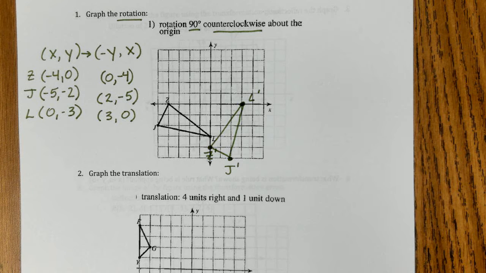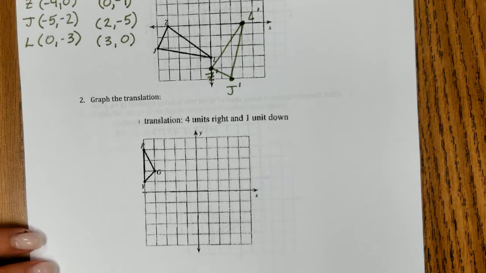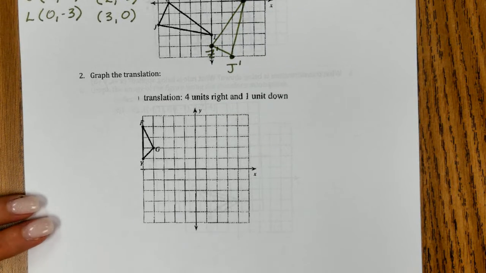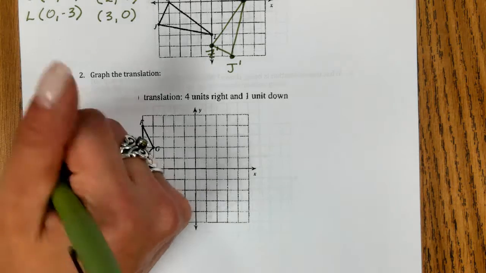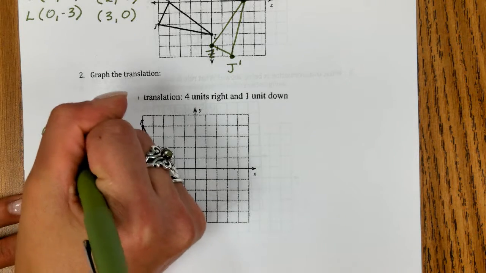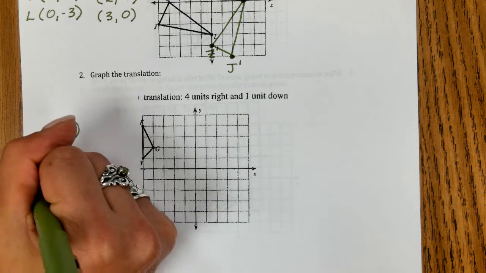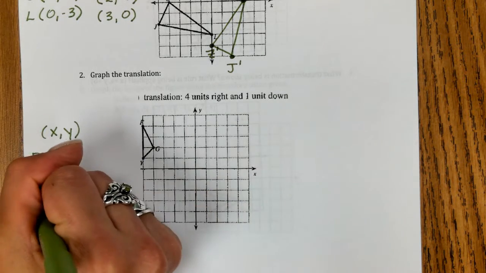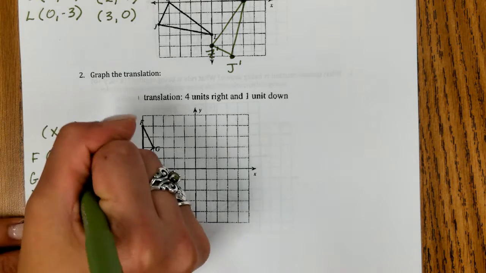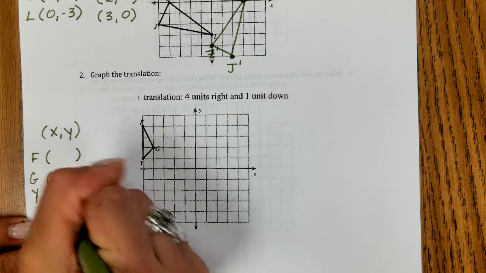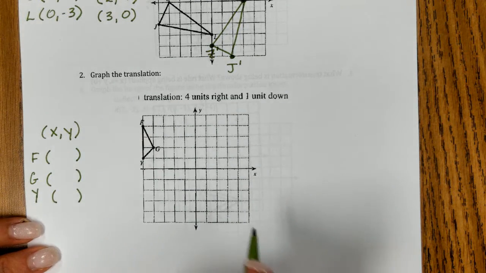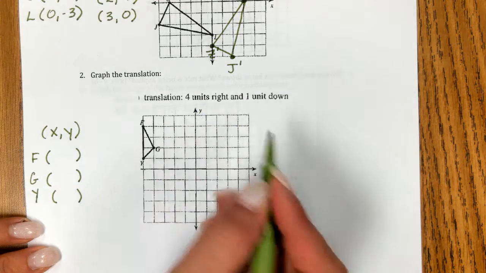Okay, any questions on number 1? All right, on number 2, it says to graph the translation. I'm not going to do this one with you. I'm just going to show you again. You need to first identify your points. Okay, so you have F, G, and Y. That's your first duty there, is to figure out your coordinates. And then from there, you're going to figure out what to do here.